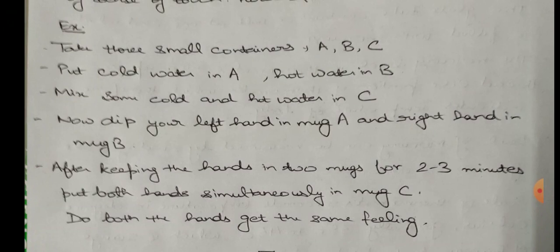Okay, so that's why it will feel that the water is hot. But in comparison to B, the water is cold in C because we have mixed cold water and hot water. So the other hand will feel the temperature is low. Okay, so both the hands do not get the same feeling. So that's why I was saying that, however, it can trick us sometimes by touching. Okay, sometimes it may tell you the correct, but sometimes it may trick us, and this is the example of it. Getting it?